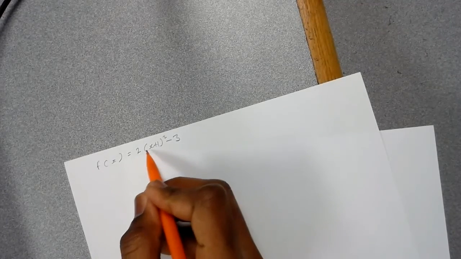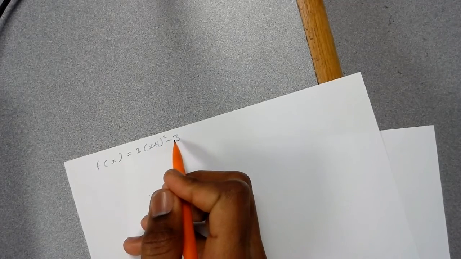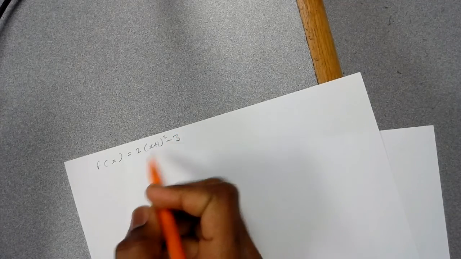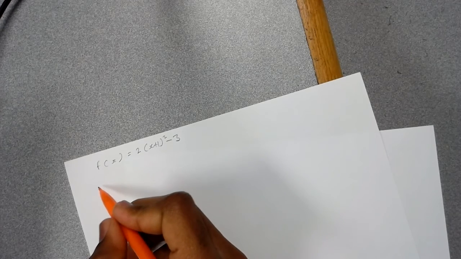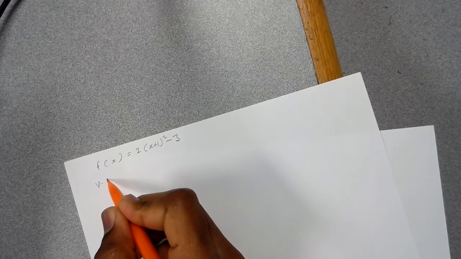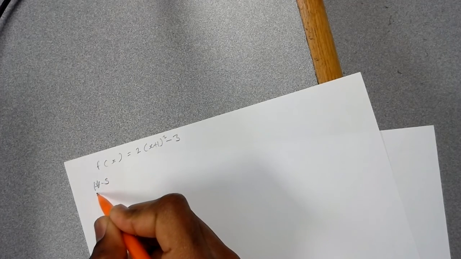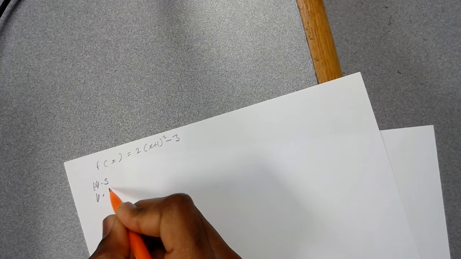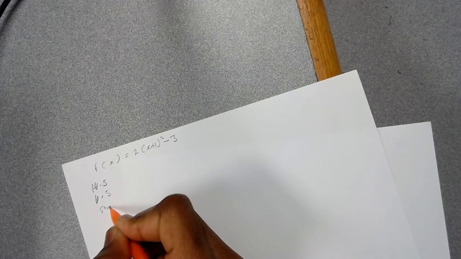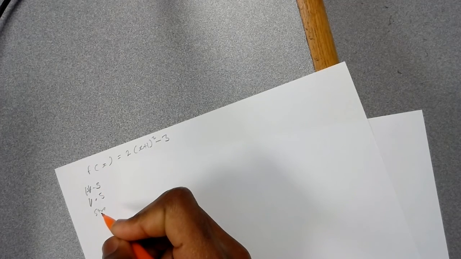So the question I have is f of x is equal to 2 times (x plus 1) squared minus 3. I chose this question because it involves horizontal shifting, vertical shifting, and stretching. So it involves a lot of stuff, so that I can do everything in one problem. That's why I chose this problem.